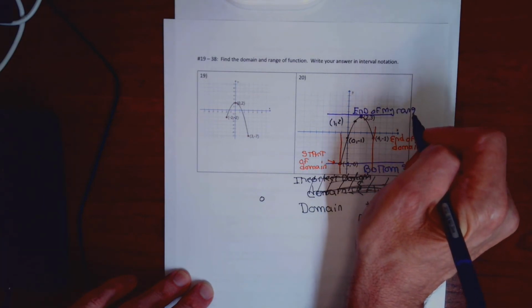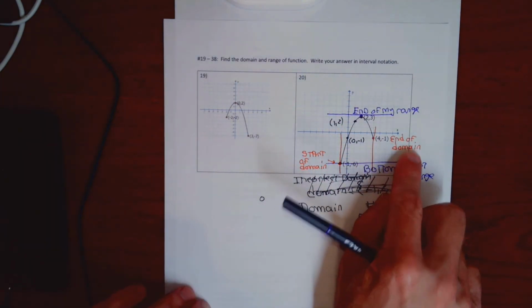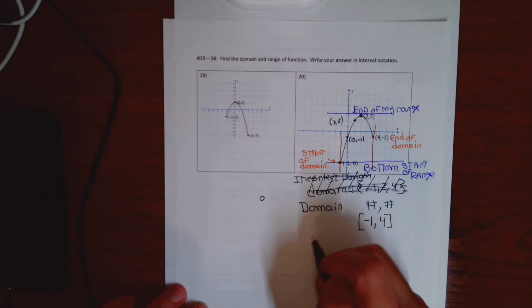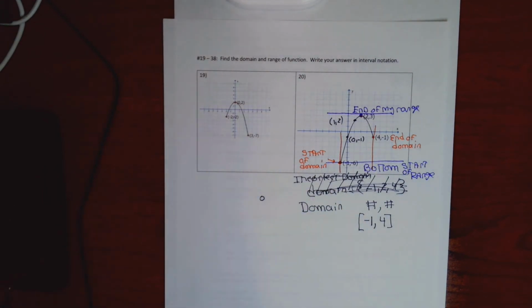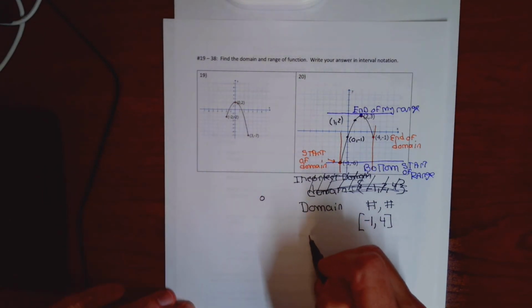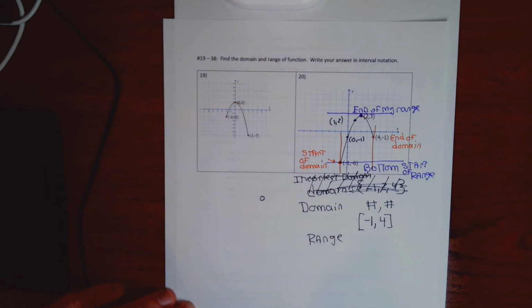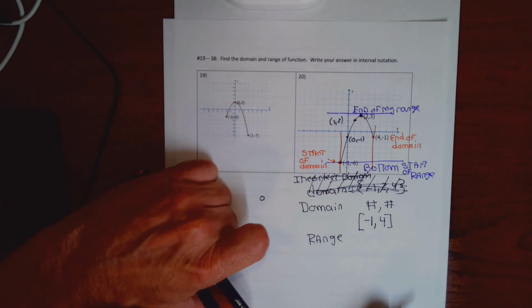So if I can identify the left edge and the right edge of a graph, then I can find the domain pretty easily when a graph is just one continuous, unbroken graph. Similarly, if I can find the bottom and the top, I can also write the range pretty easily. So ranges are y's, domains are x's.